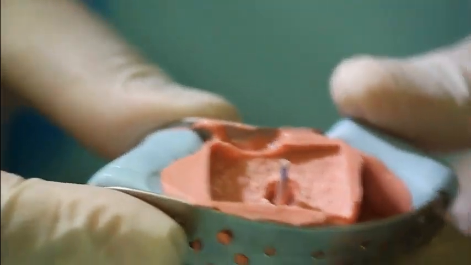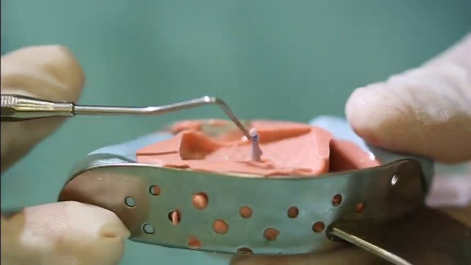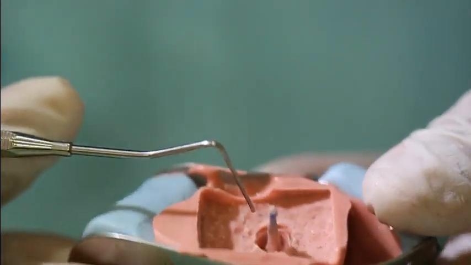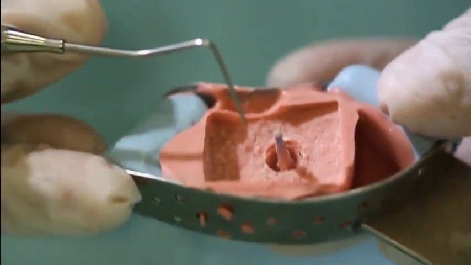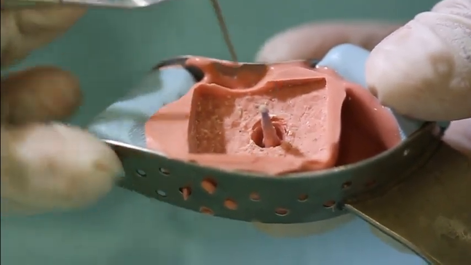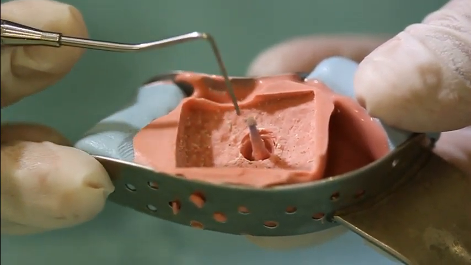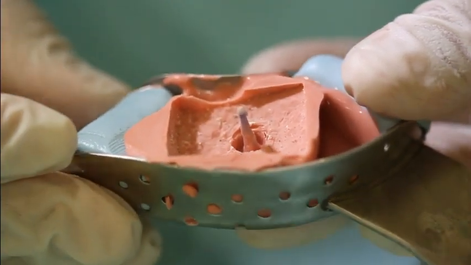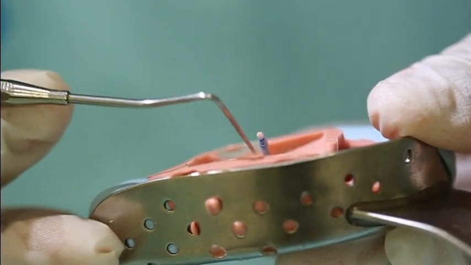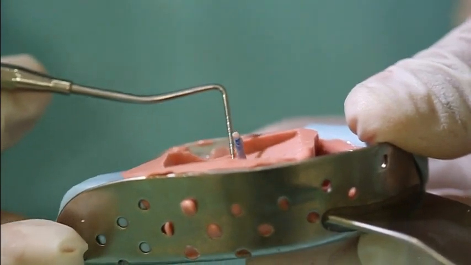When you have your impression done, you need to check that all the margins are recorded, and that you have a thin layer of impression material on the impression post. Make sure there are no bubbles around the margins.